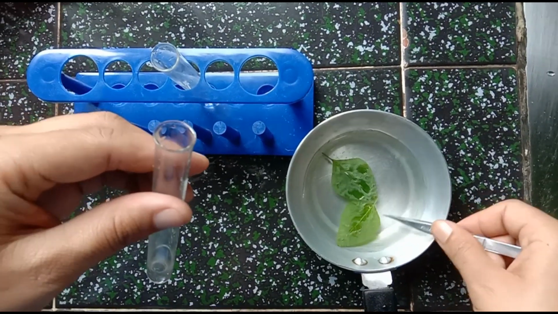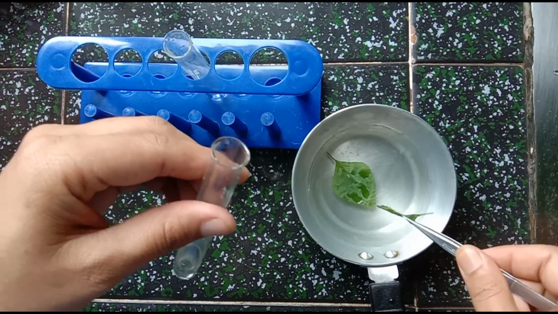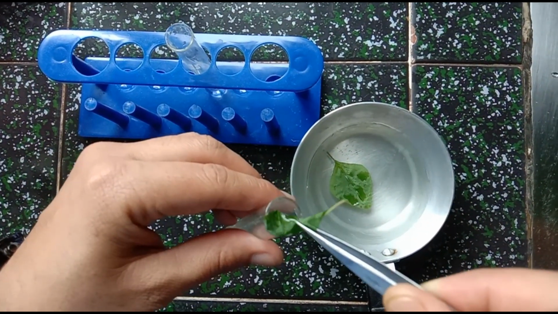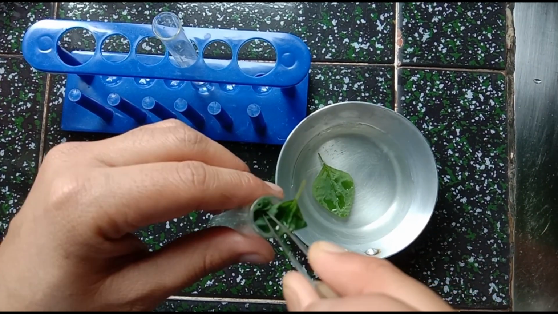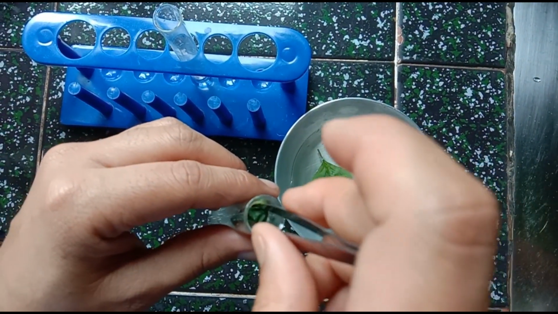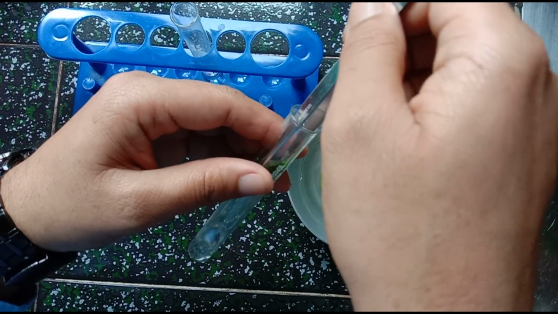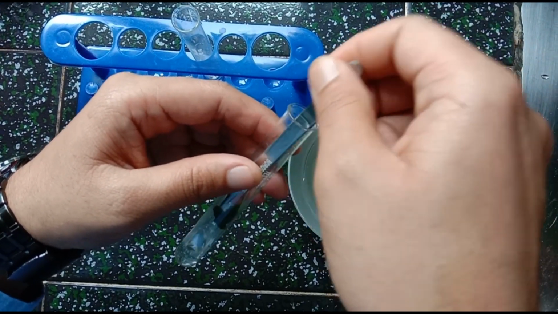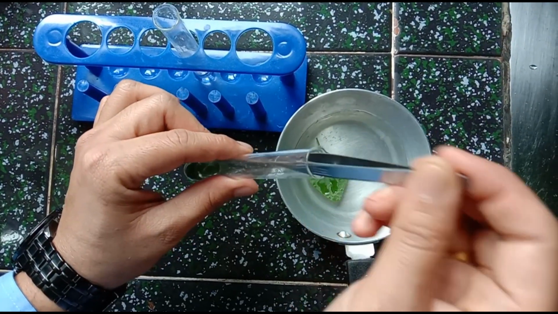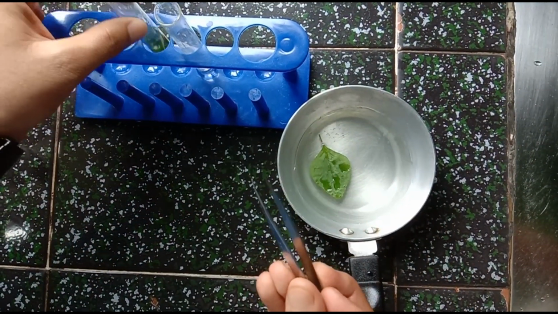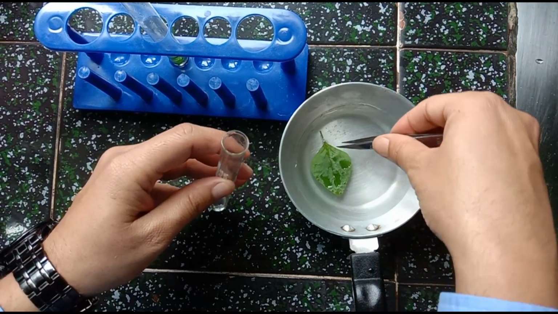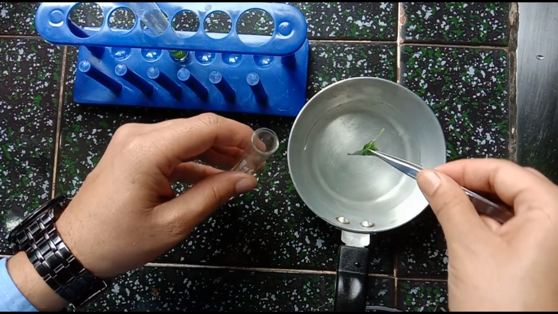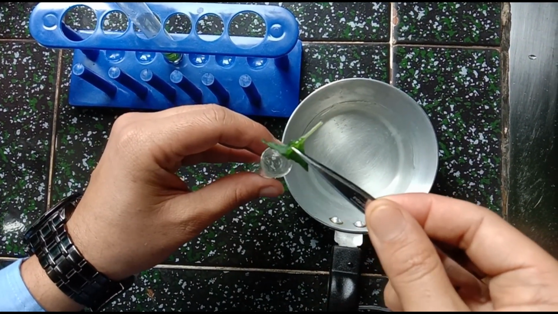So I am going to take the first leaf and immerse it in alcohol. Similarly, I am going to immerse leaf B in another test tube containing alcohol.